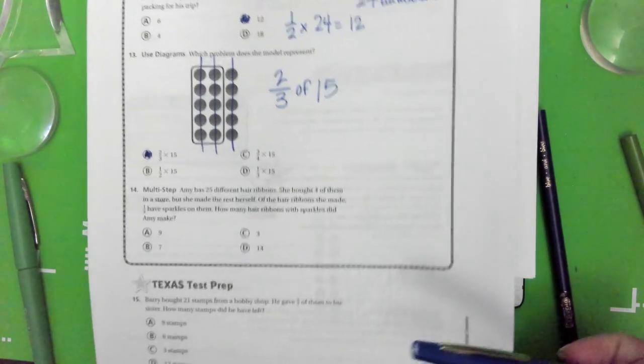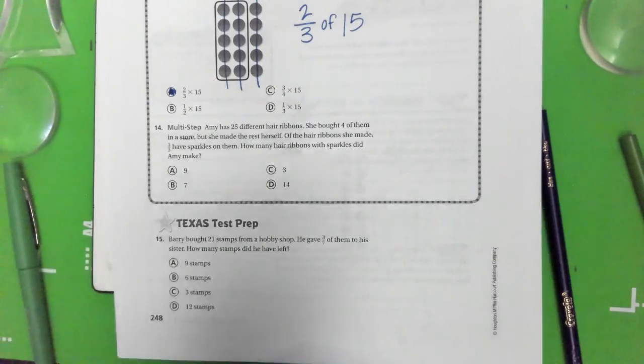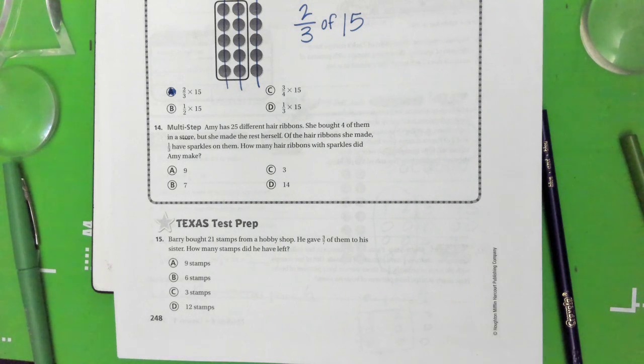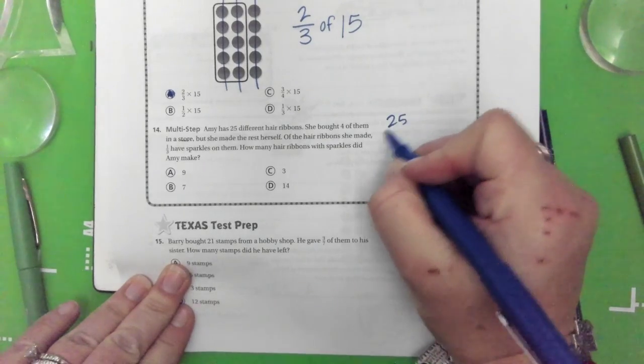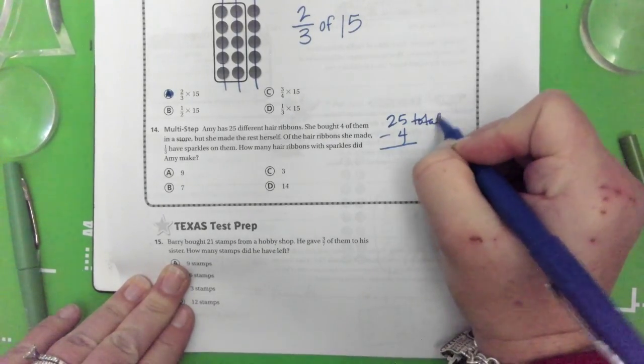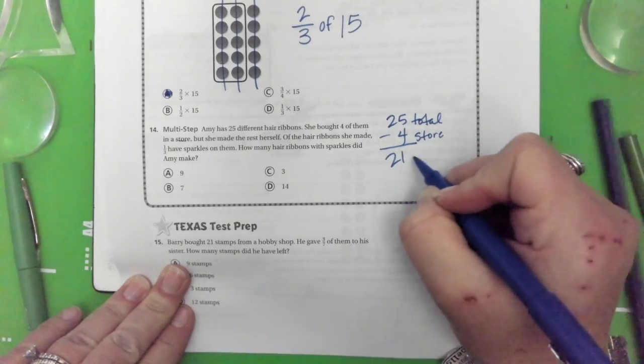All right, excellent job. Number 14 says Amy has 25 different hair ribbons. She bought 4 of them in a store, but she made the rest herself. So how many hair bows did she make? 21. Corbin, how did they get 21? Thank you, Sloan. 25 minus 4. This is her total. This is what she bought in the store. So she had 21 that she made.